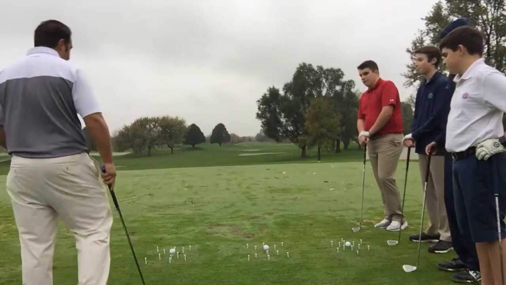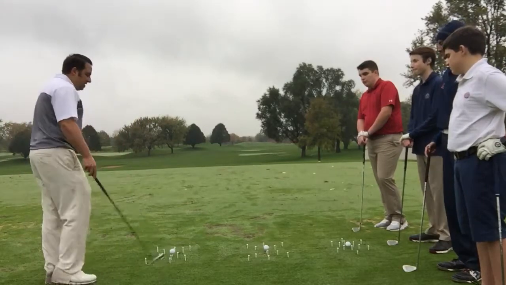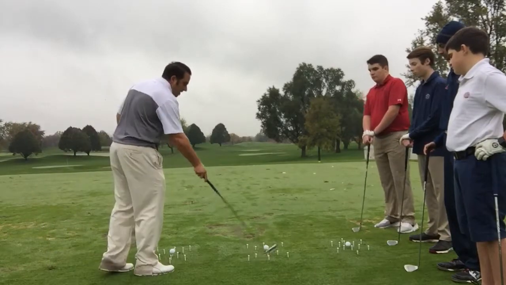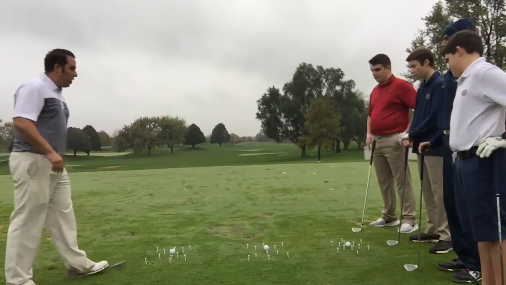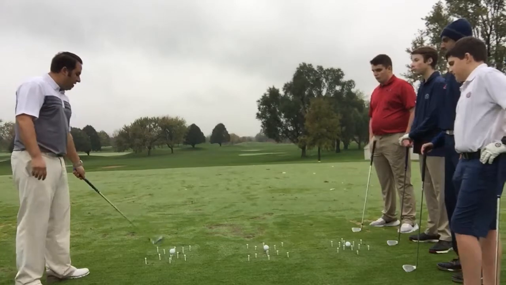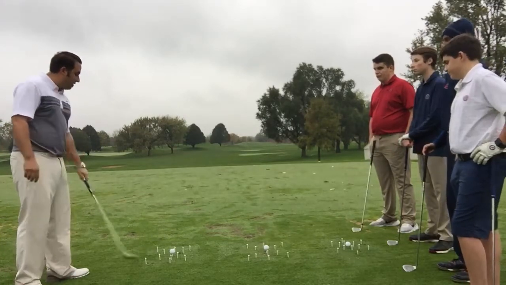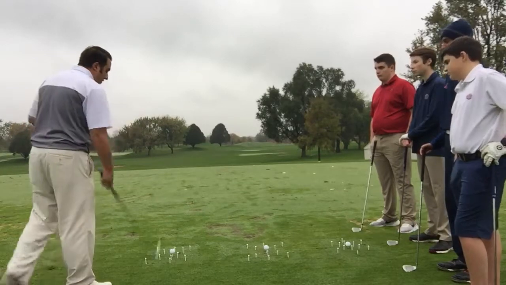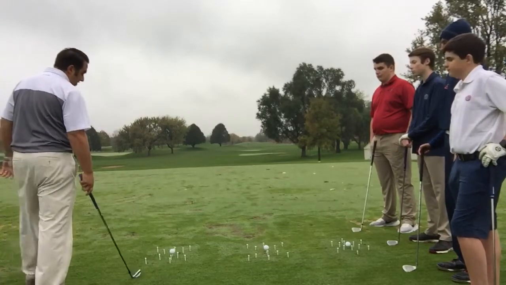So what I have represented on the tee box here is a closed club face, square club face, and open club face. And what happens when we swing at the ball with a closed club face, with the outside to in, inside to out path? Okay. So we'll start first with the closed club face.